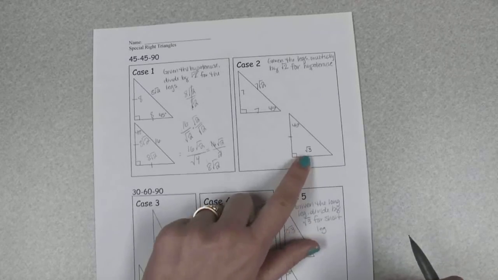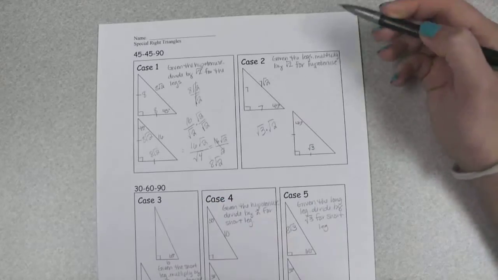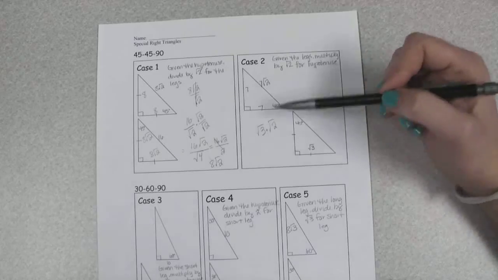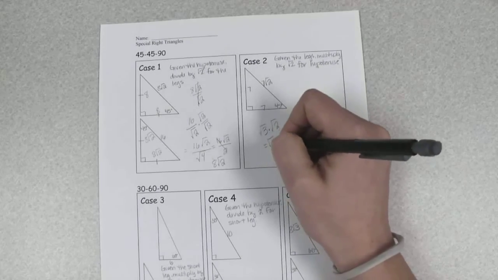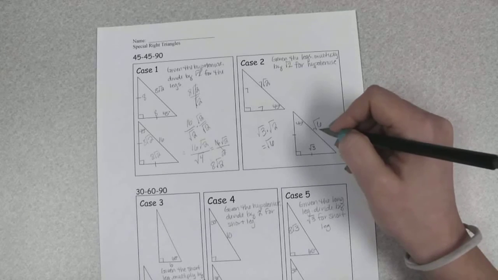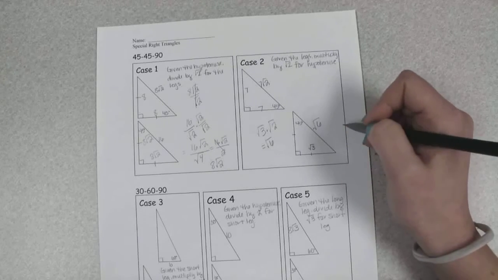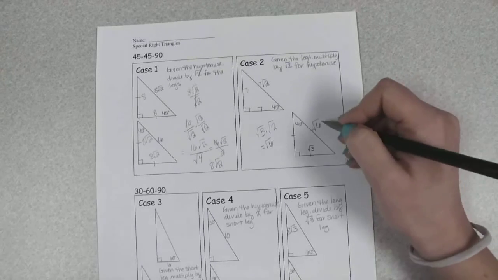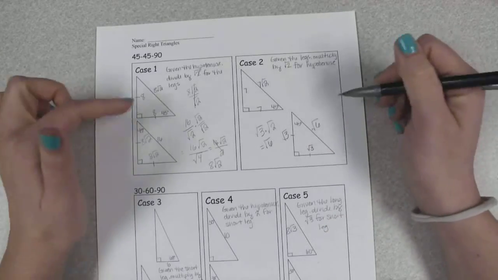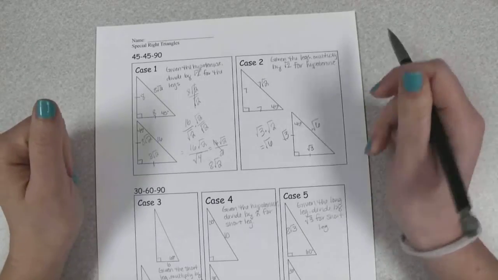Okay, now for this one, my leg is root 3. So I have square root of 3 times root 2. Now, what I just said over here, since these are both radicals, I can combine them, and I get the square root of 6. And that's your final answer. Now, if this was a bigger number, maybe a 12 or 20 or something, and you could simplify it using the factor tree, you would. But I can't because it's just a 6. So we're done. So those are your only options for the 45-45-90 triangle. You're either multiplying by root 2 or you're dividing by root 2.